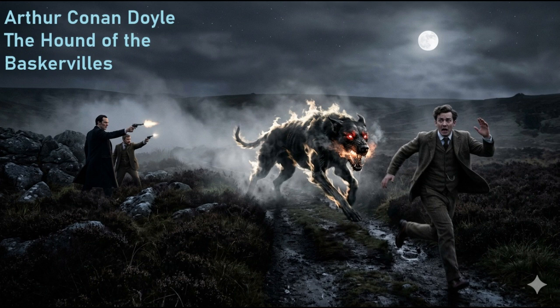Gloomy Devonshire and first suspicions. Upon arriving at the estate, the protagonists are immersed in an atmosphere of melancholy and fear. The tension rises. An escaped murderer named Selden is hiding somewhere on the moors.